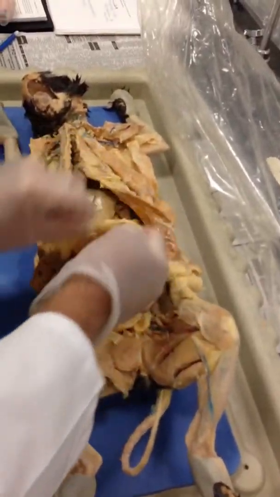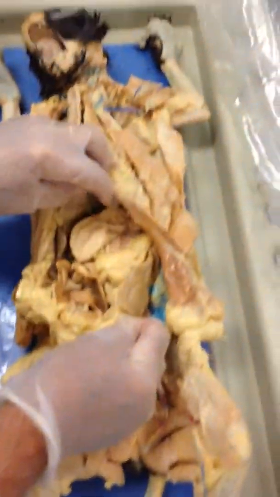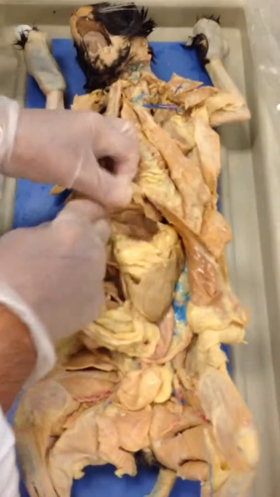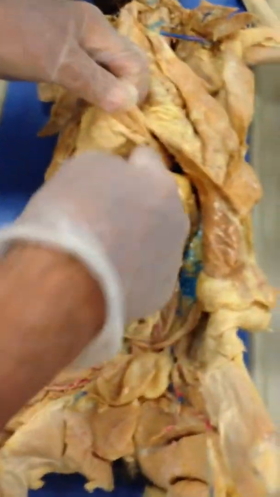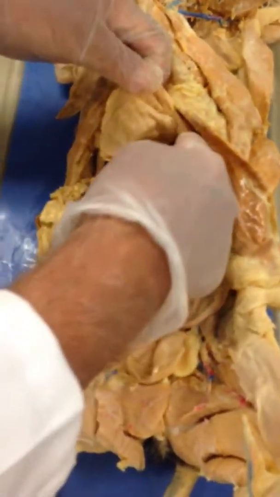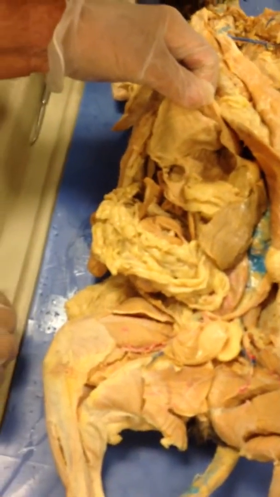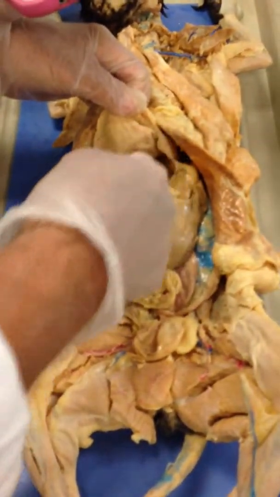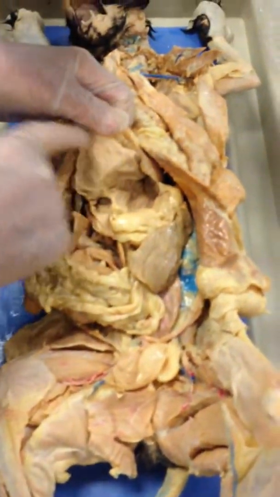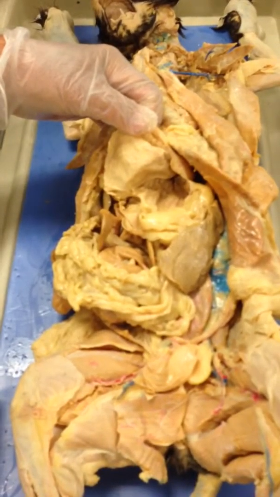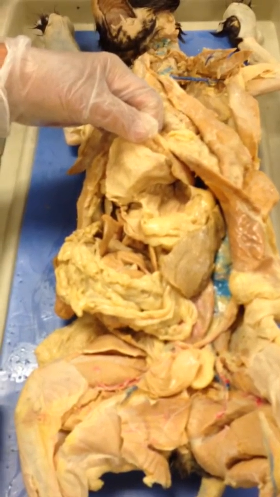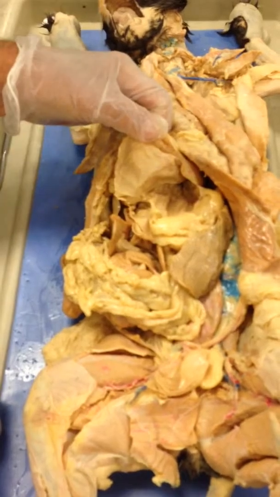Who knows which one's the stomach? See this right here? This is a stomach. Somebody's cut it along here and opened it up, so you're looking inside. And see those longitudinal folds, those enfoldings, those ridges? Those are the gastric ridges.